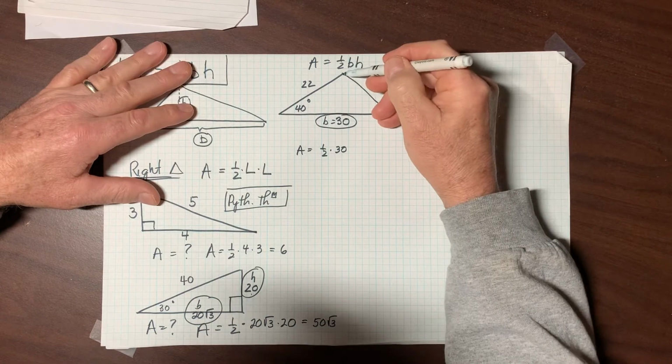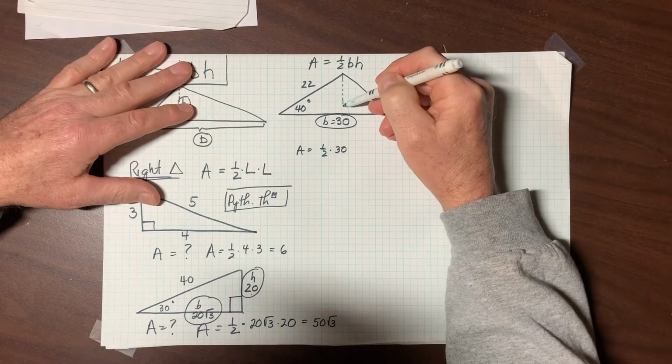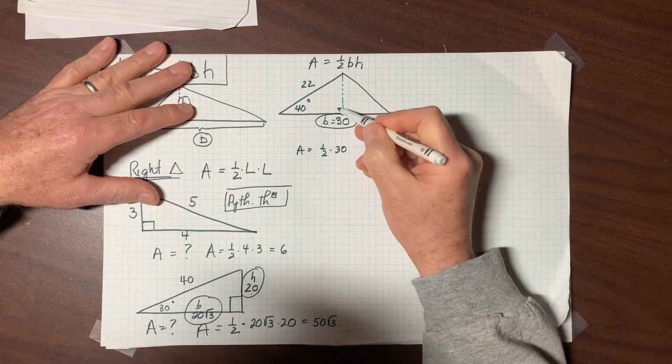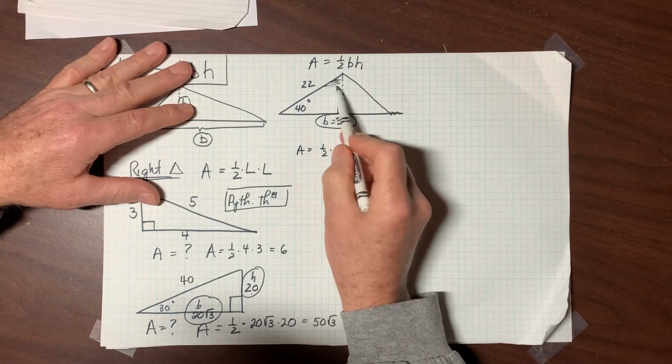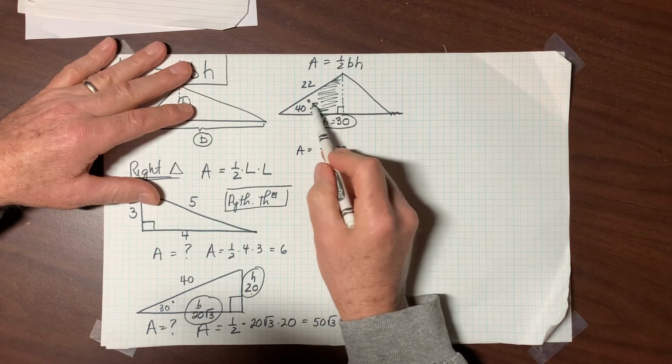So I'm going to drop an altitude down, always perpendicular to the base. And we're going to focus on this right triangle right here.